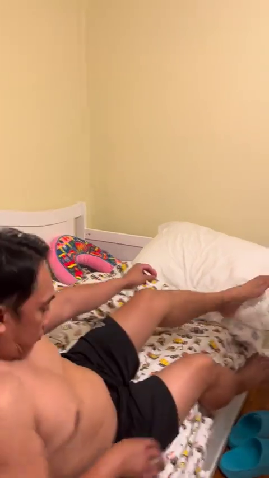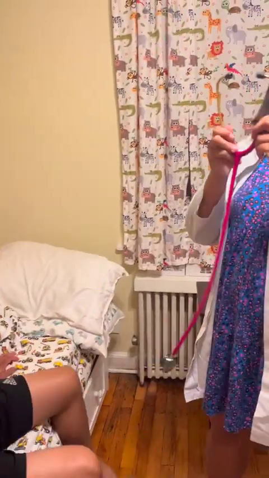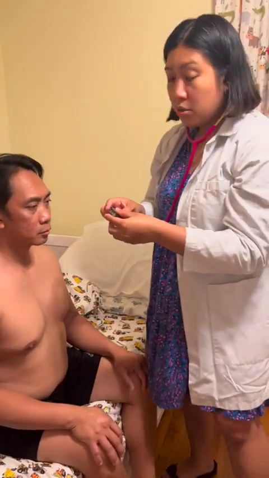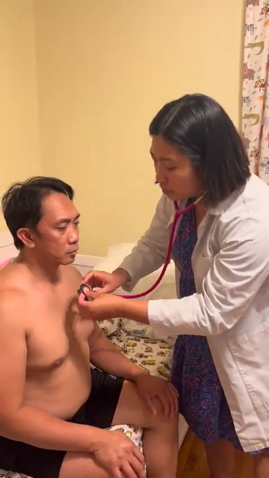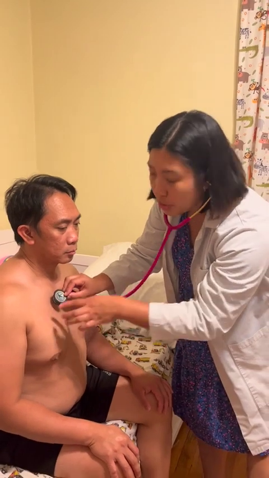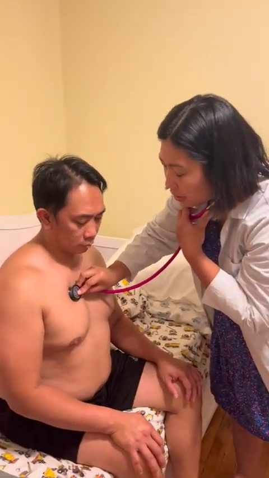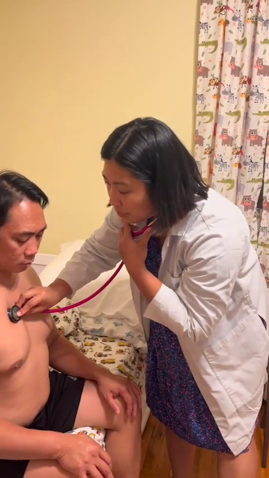Can you please sit down for better visualization of the camera? But usually the patient is in a comfortable position. So I will use the bell of the stethoscope or diaphragm. So I will use the bell. So I'm gonna start with the aortic, 2nd intercostal space on the right, mid-sternal border.